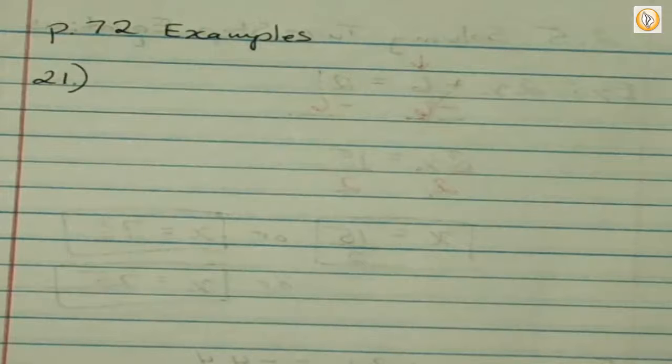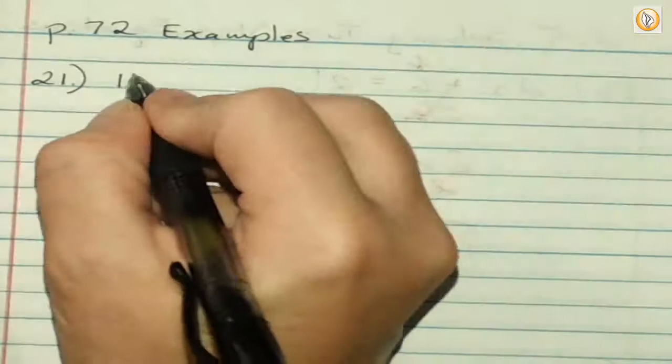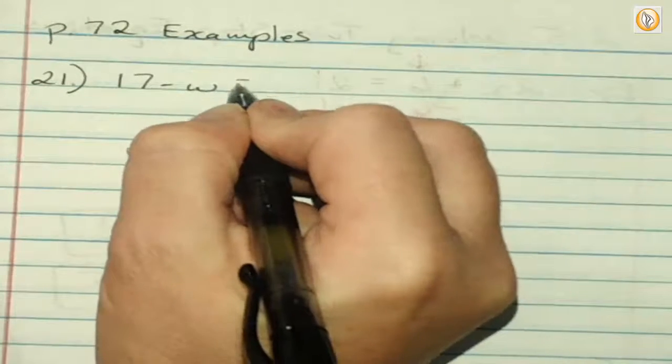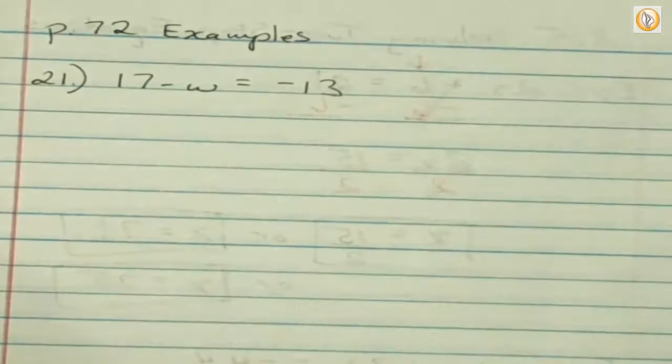We're going to start with 21. Emily, 17 minus W equals negative 13. Tell me what to do.